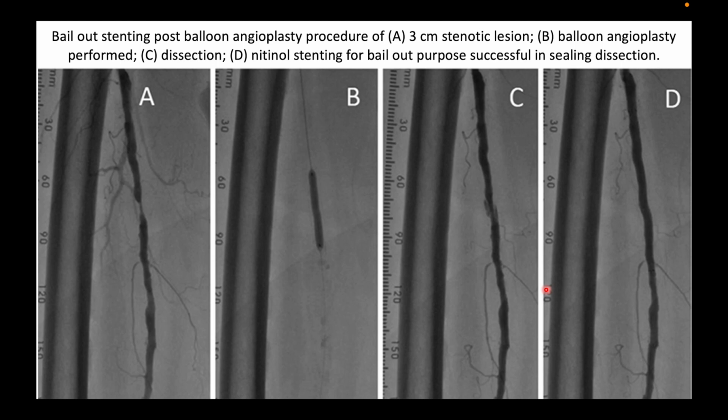Again, as I said, bailout stenting is done in this case only if there is a flow limiting dissection. This is the ballooning that has been done. There is significant dissection here and the flow was being limited and there was significant recoil after 10 minutes, so in this case it was covered with a small stent.